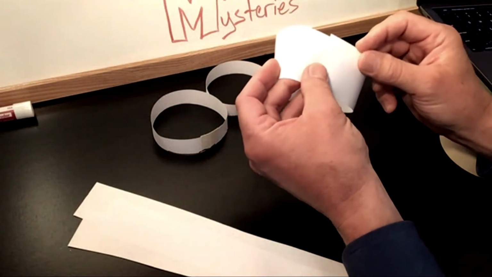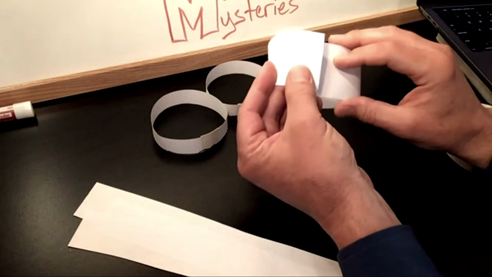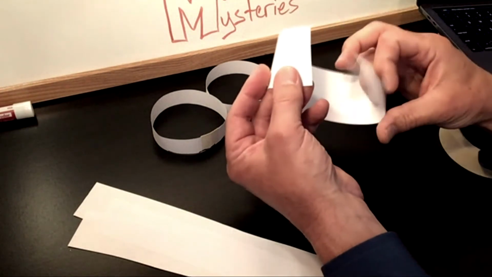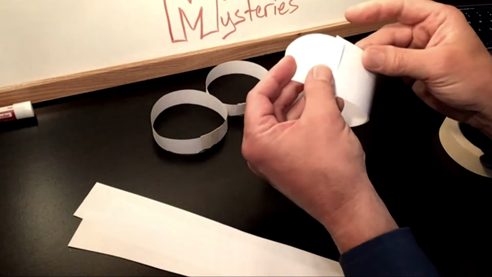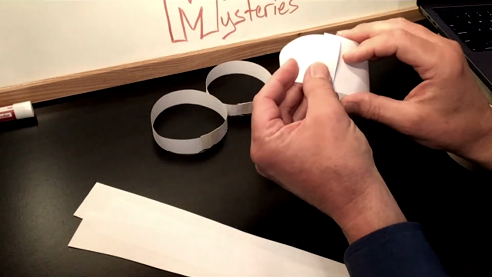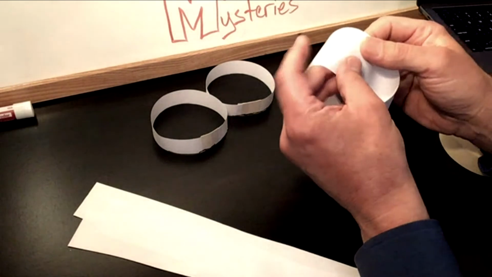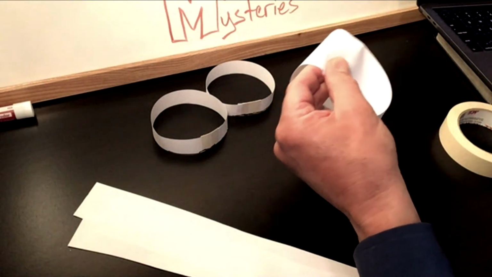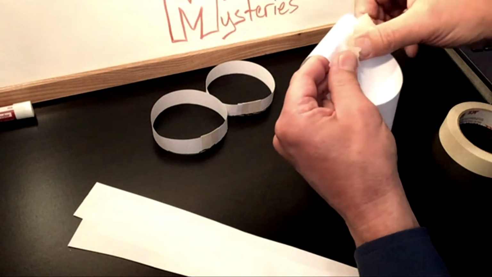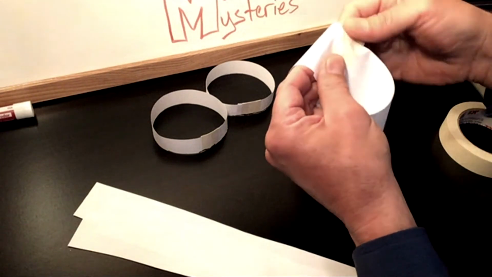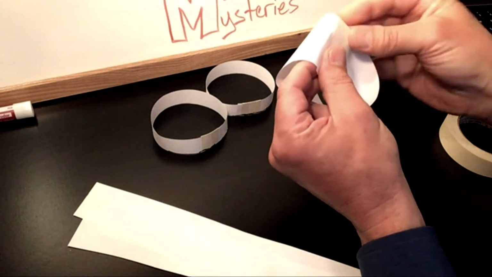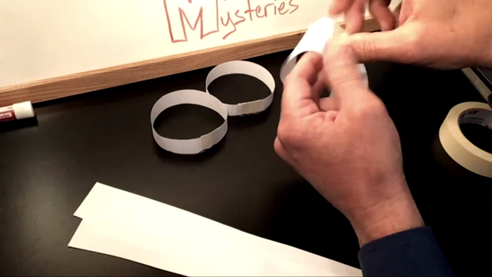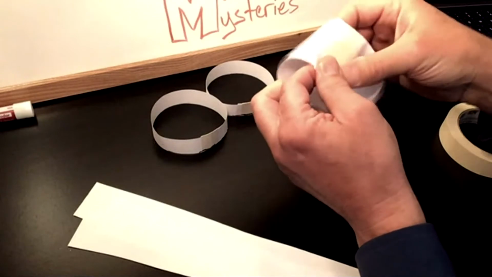But just before I tape them, to make a Mobius loop, we're going to give a half twist to one of those ends. So again, a normal cylinder would come together just like this. But now I'm going to make a half twist, and now I'm going to tape those together. And again, you want to see if you can make sure you're taped all the way across. Missed a little bit there, so I'm going to bring in another piece of tape.